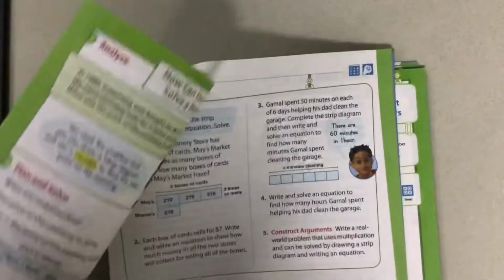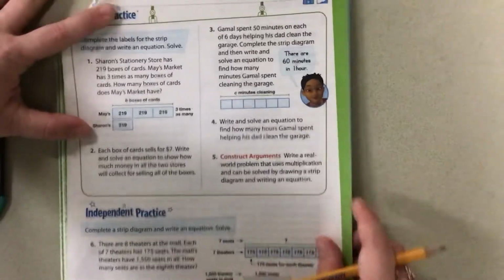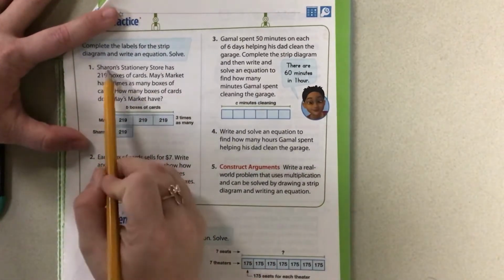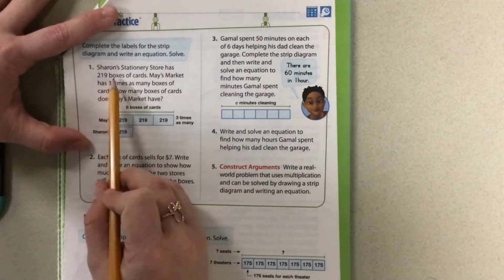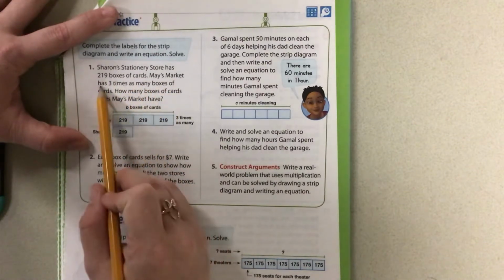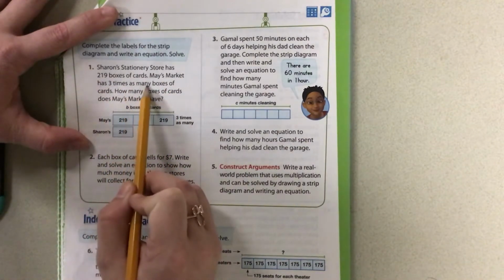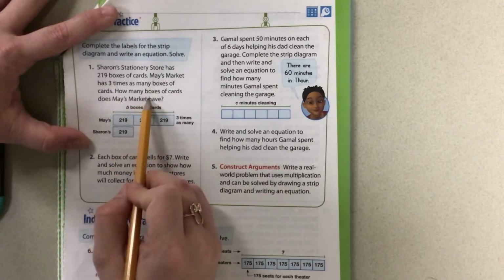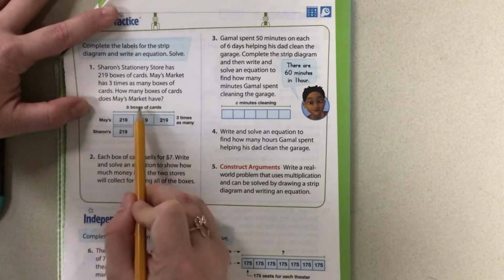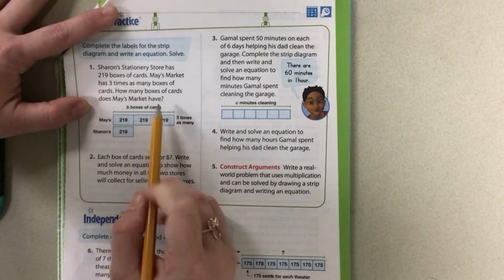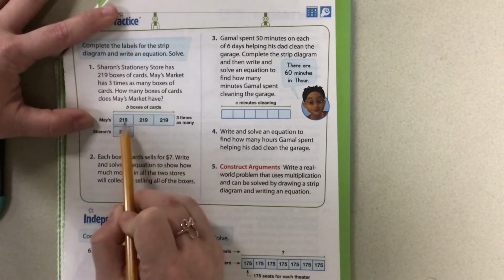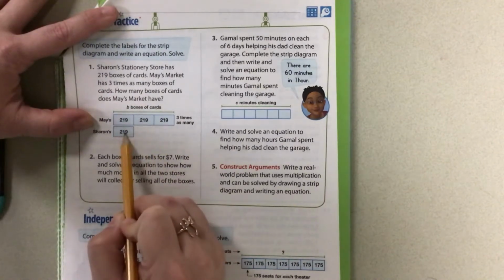So let's look at some strip diagrams. So it says complete the labels for the strip diagram and write an equation. So it says Sharon's stationery store has 219 boxes of cards. May's Market has 3 times as many boxes of cards. How many boxes of cards does May's Market have? So we have B is the boxes of cards. We know May has 3 times as many, so that's why they have 3 of Sharon's, 1.